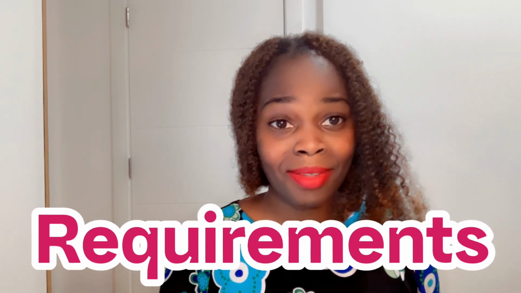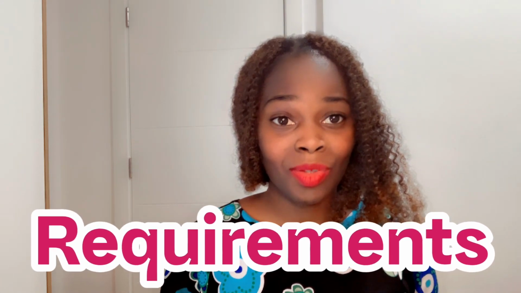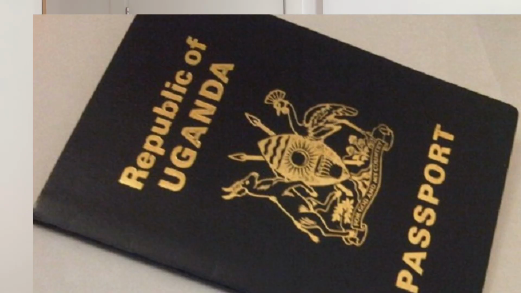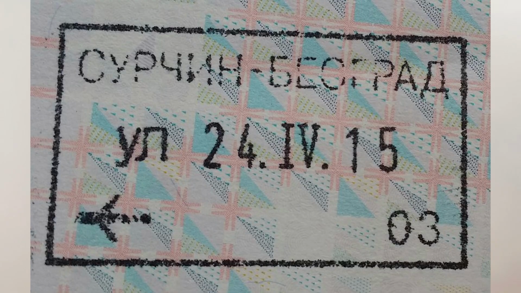Yeah, so guys, these are the requirements that you need to have when applying for your temporary residence. Number one is the passport. You need to have your passport and it should be valid. Number two, you need to have your visa sticker. You need to prove that you entered Serbia legally, and you must have an entry stamp from the airport.